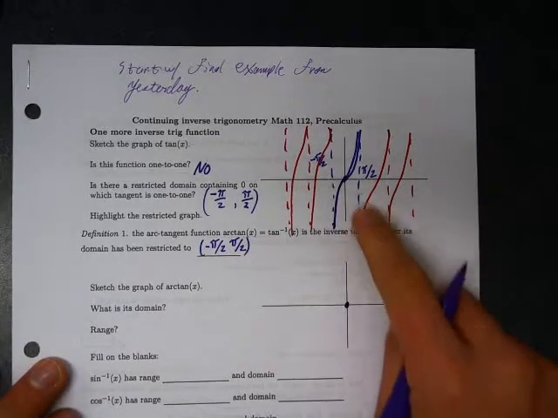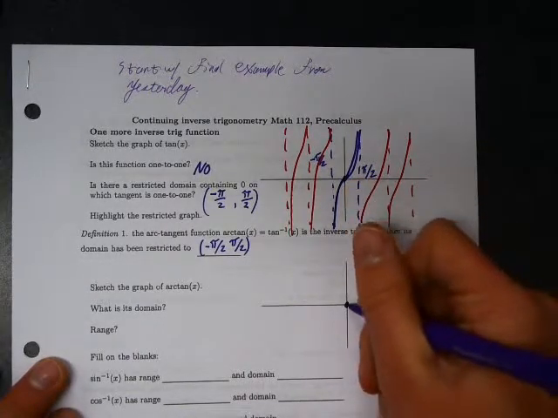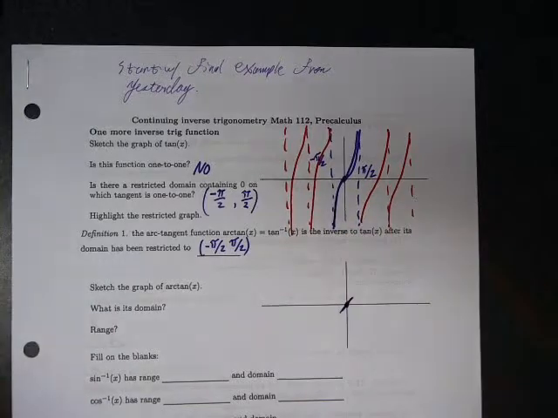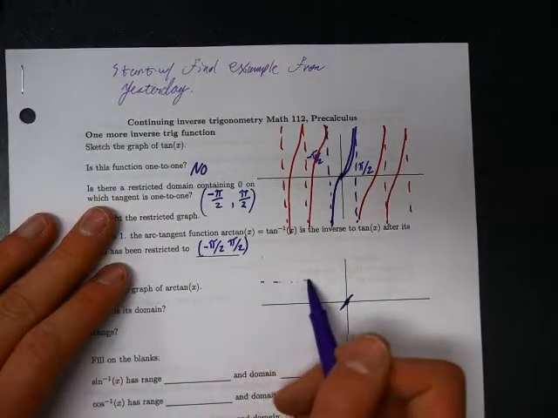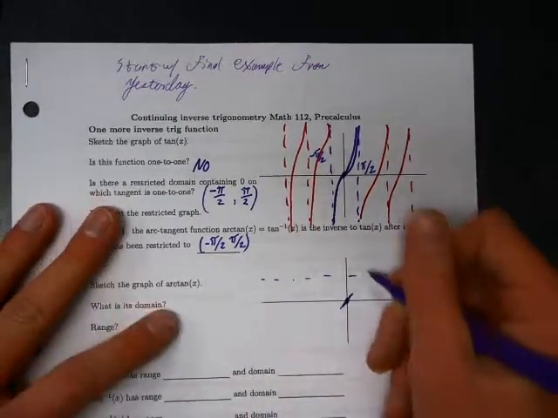I see it's increasing, so it will also be increasing as an inverse function. I see a vertical asymptote at x equals pi over 2. When you take the inverse function, the vertical asymptote isn't going to stay a vertical asymptote, so it becomes something else. Horizontal. It will become a horizontal asymptote. Right? If you take a vertical line and change the roles of x and y, it becomes a horizontal line. So you'll see a horizontal asymptote at y equals pi over 2.